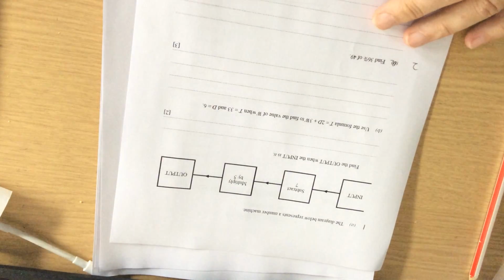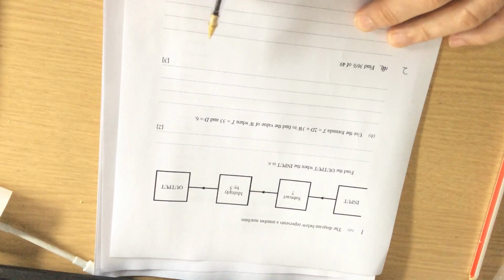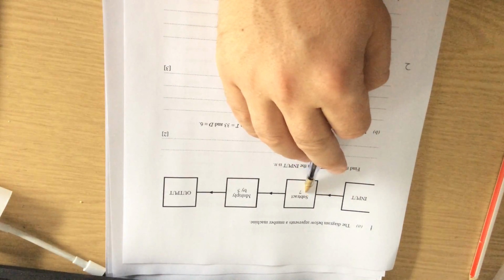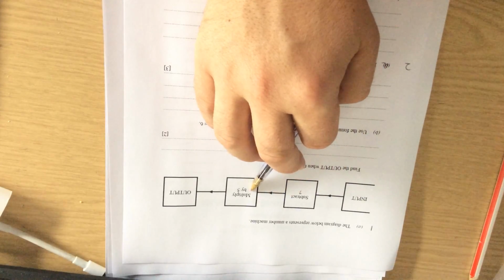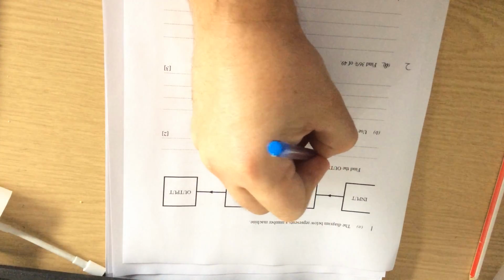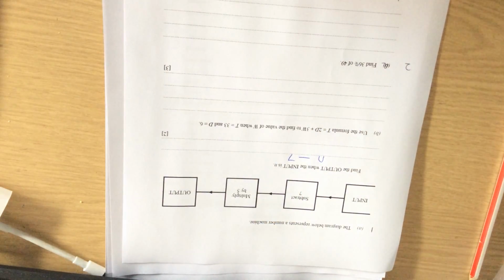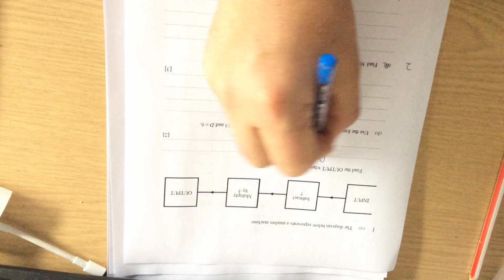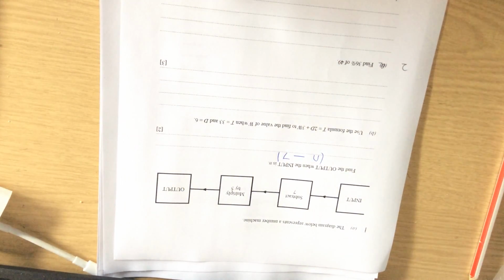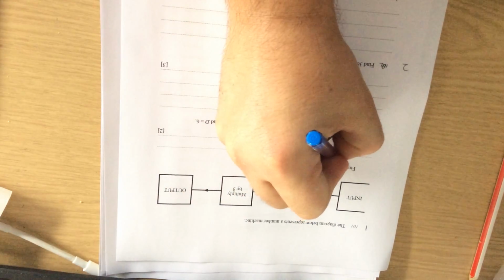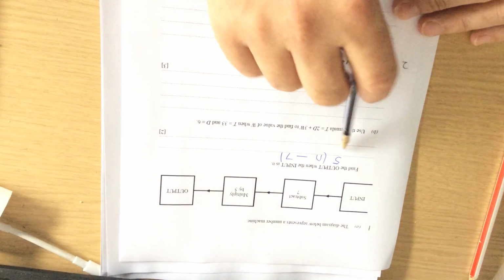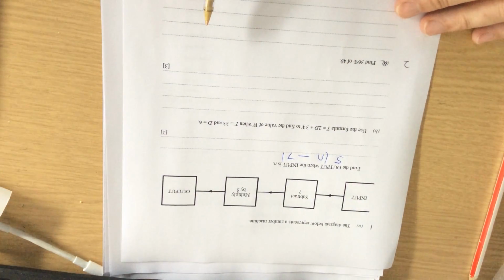Question number 1, function machines. The diagram below represents a number machine. The input goes in, you subtract 7, and then you multiply by 5, and you get the output. So if n goes in, you take away 7, and then you multiply by 5. But because you've got to do n take away 7 first, you put a bracket around the n minus 7, and then because we're multiplying all of it by 5, we put the 5 in front of the bracket.